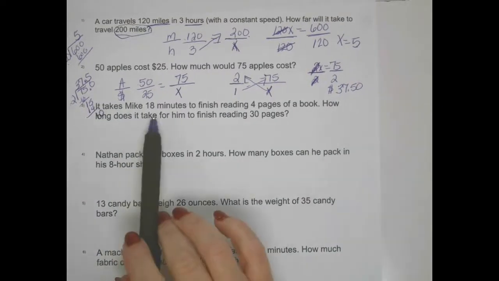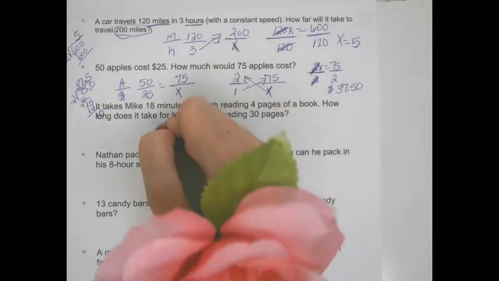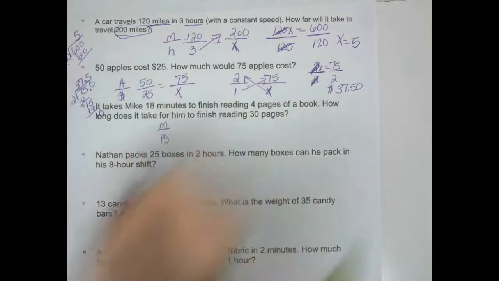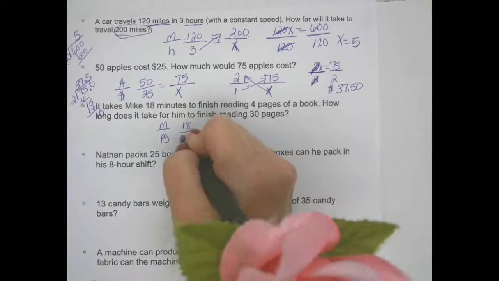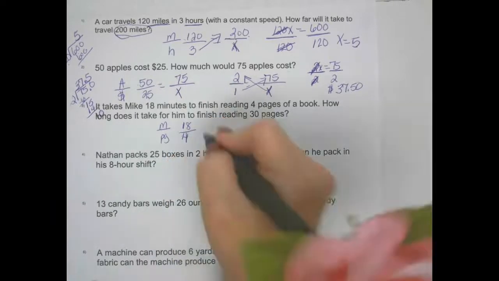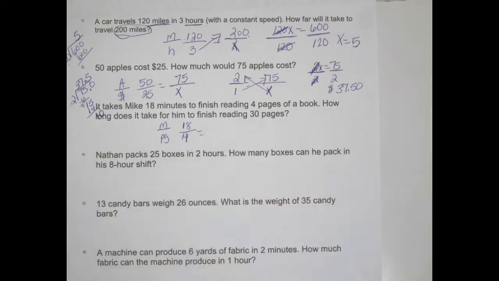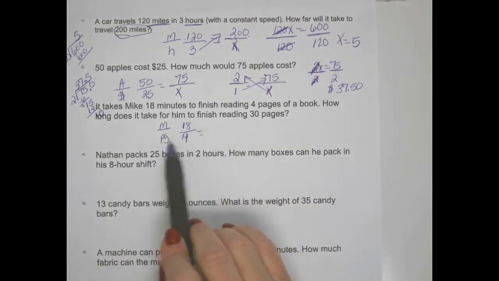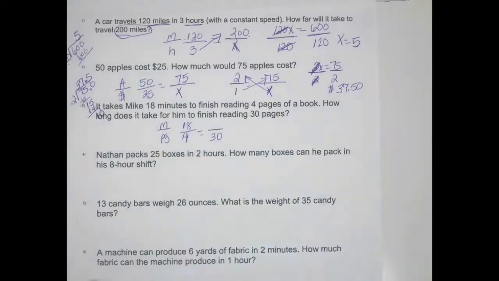It takes Mike 18 minutes to finish reading 4 pages. So minutes and pages. 18 minutes to 4 pages. How long does it take him to finish 30 pages? Pages, pages, and then this is going to be 30 pages.